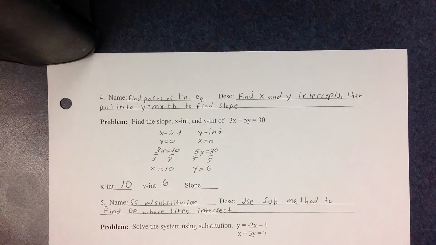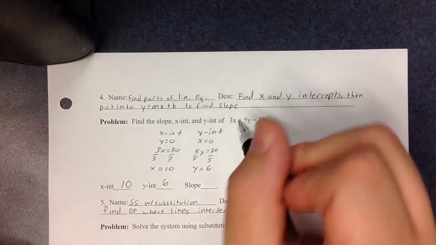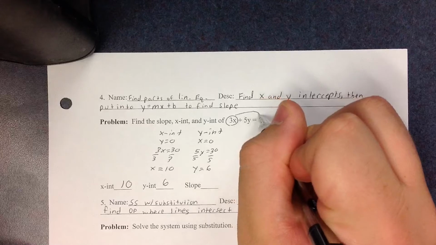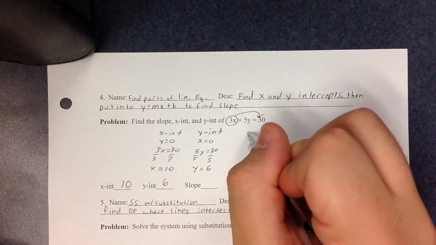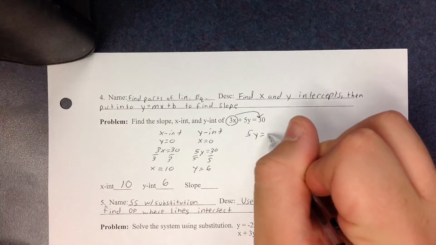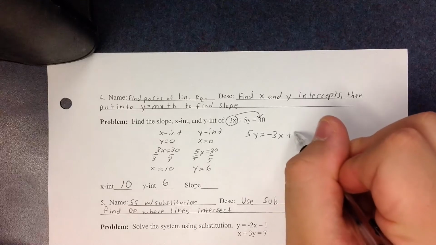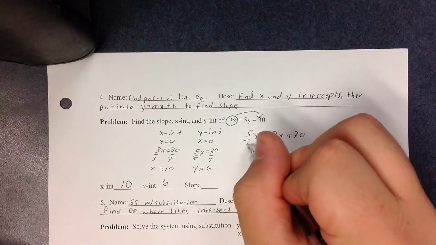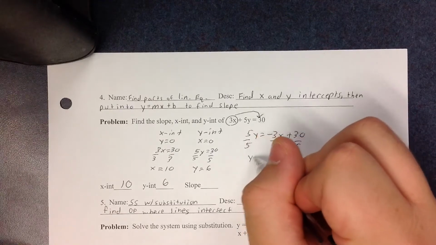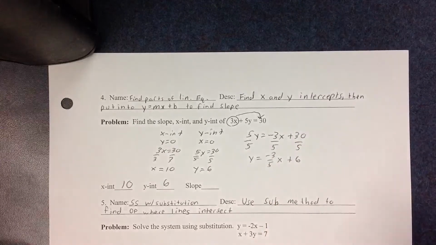Now to find the slope, we need to take it from standard form and put it into slope-intercept form. If you remember, if I want to get the y by itself, I need to move this 3x to the other side of the equal sign. So I bring down the 5y, and since I'm changing the side of the 3x, I've got to change the sign, so it's going to become a negative 3x plus 30, and then divide everything by 5 to get y by itself. So that gives me y equals negative 3/5 x plus 6.